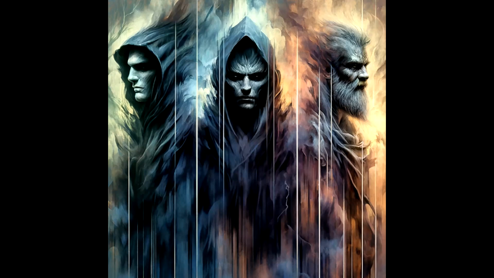Magneto from X-Men is another good example of an anti-villain. Absolutely. His desire to protect mutant kind, even if it meant resorting to violence, came from his experience with persecution. He's like a cautionary tale showing how trauma and a righteous cause can be twisted into something destructive.